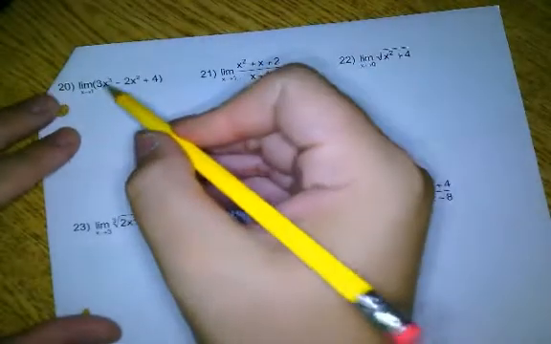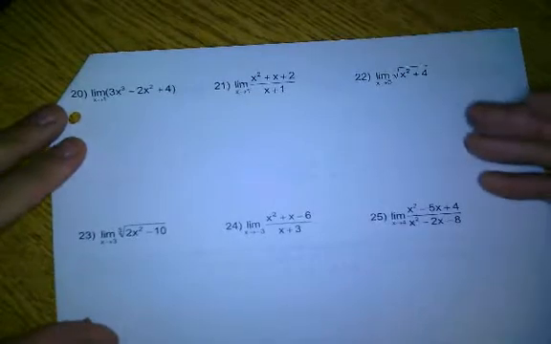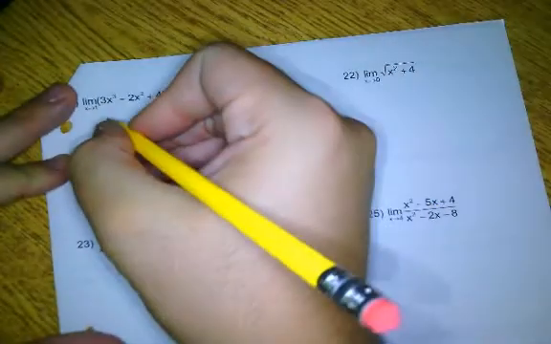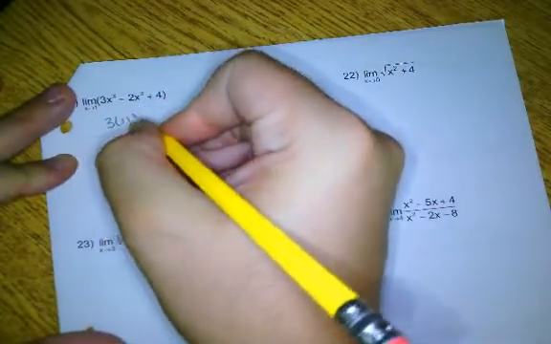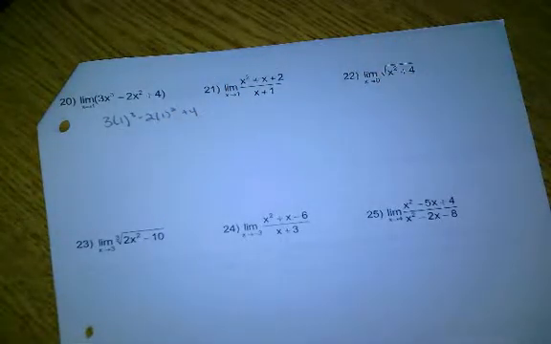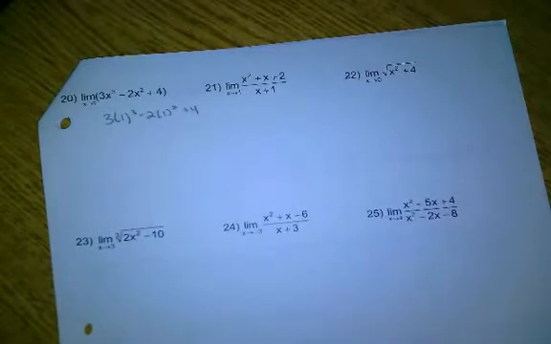Number 20. I'm going to plug in a 1. Do I get a number? Yeah, so this is pretty cool. So it's 3 times 1 cubed minus 2 times 1 squared plus 4, which is 3 minus 2 plus 4, 5. And that's it.